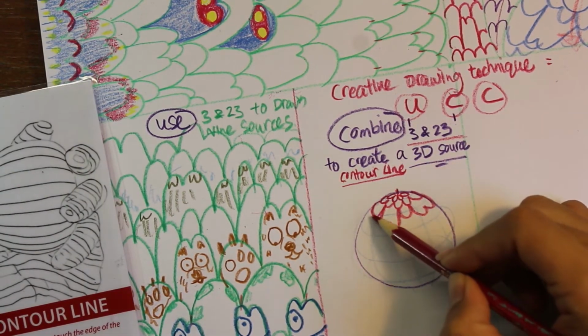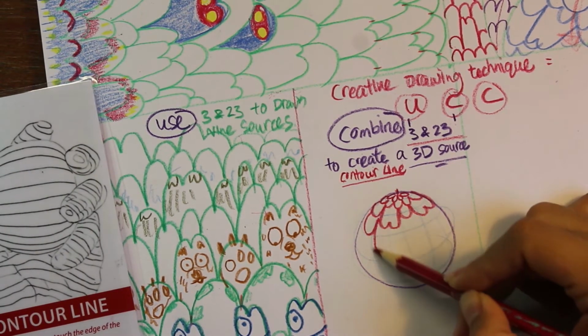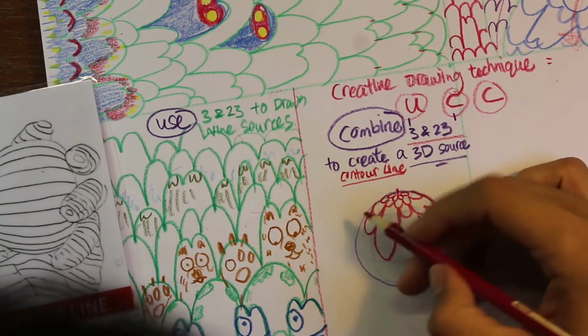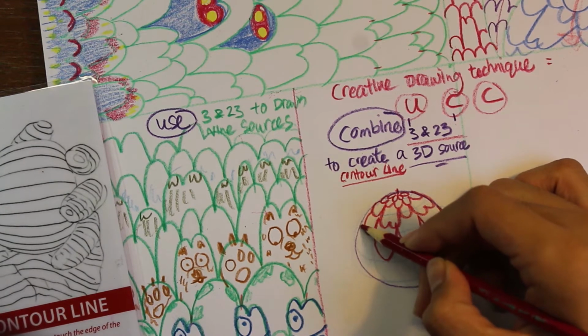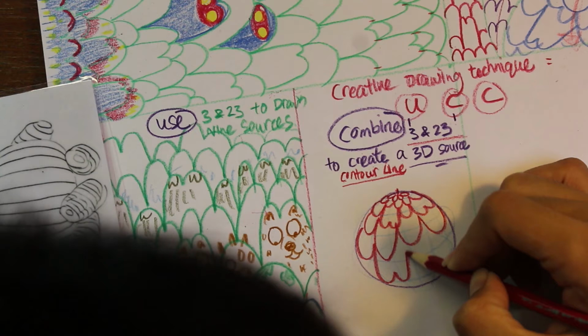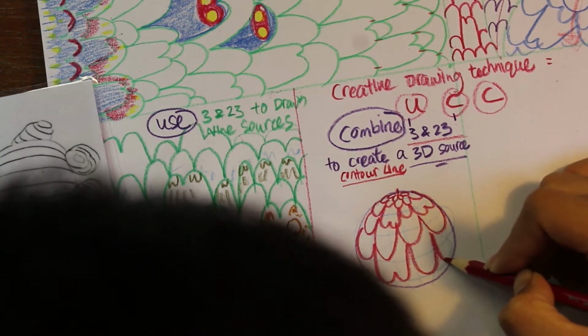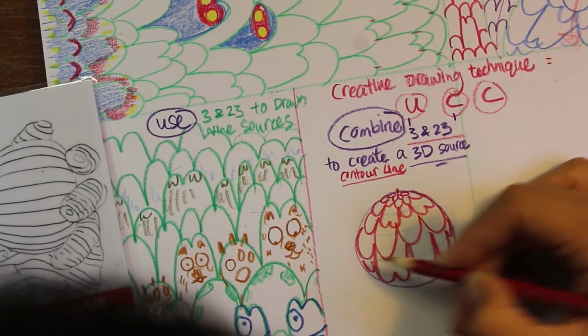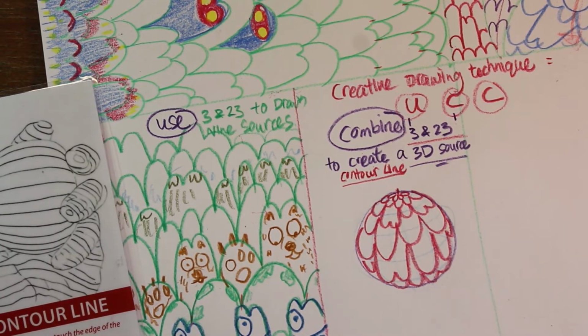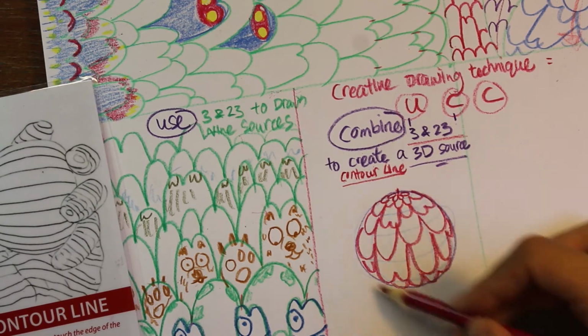Okay, so this one again 3, 3, 3, 3. Then the contour line, then the 2, 3, 2, 3, 2, 3, then 3, 3, getting smaller. So now you can see it's based on the line.